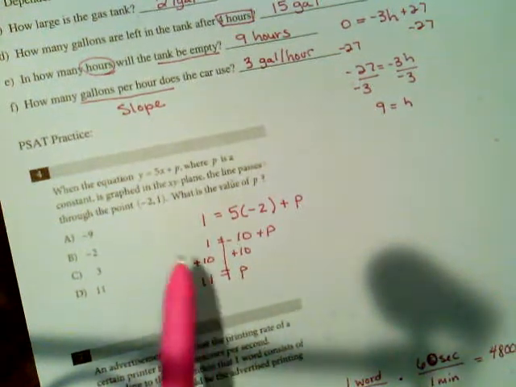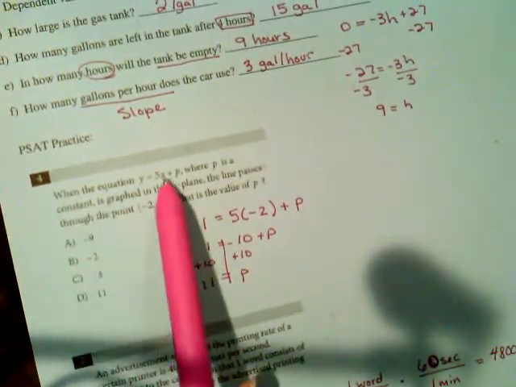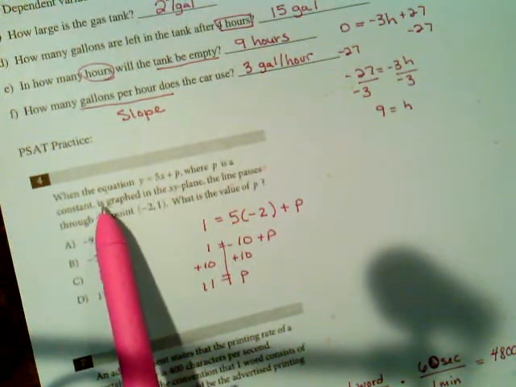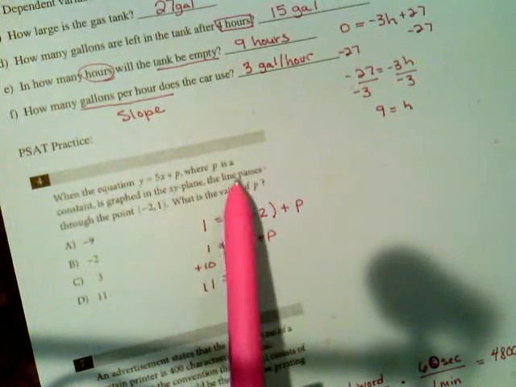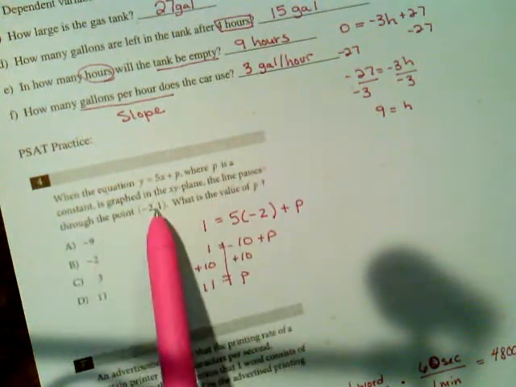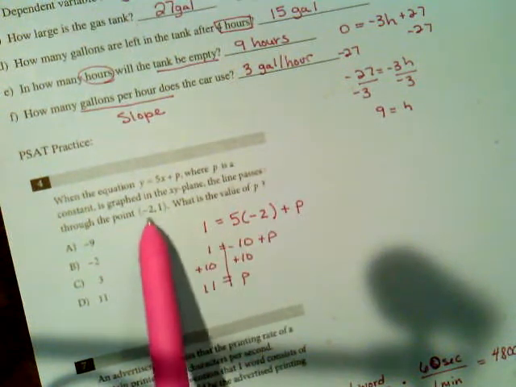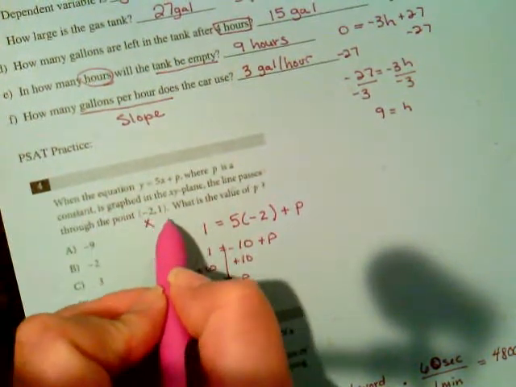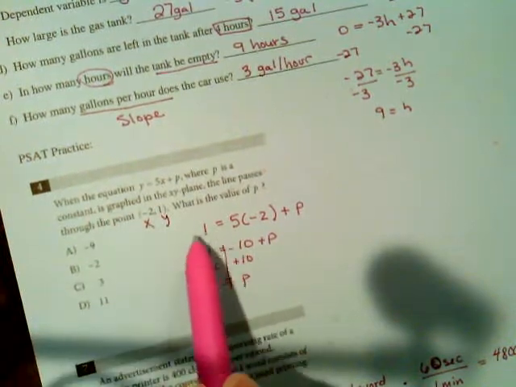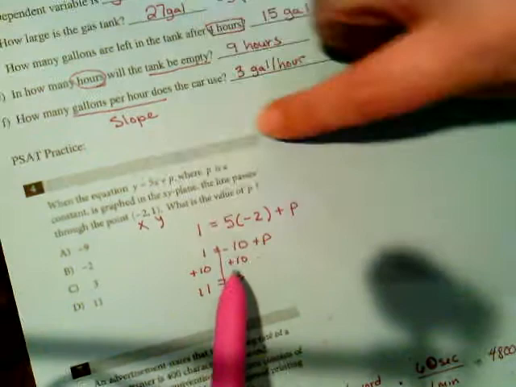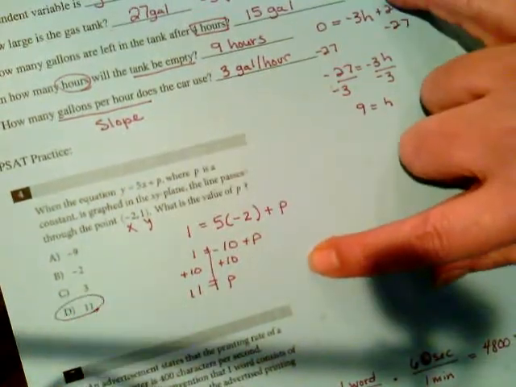Okay, for this first one, when the equation is this, where P is a constant, which means it has no letter, is graphed on the coordinate plane, and the line passes through this point, what is the value of P? So basically, this is your X value, this is your Y value, and basically just plug it in. So I put a 1 in, and I put a -2 in, I solved and got 11.